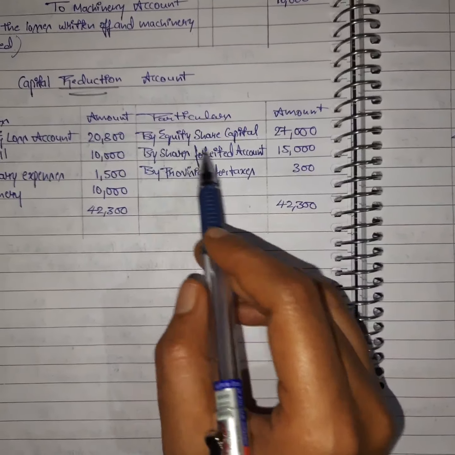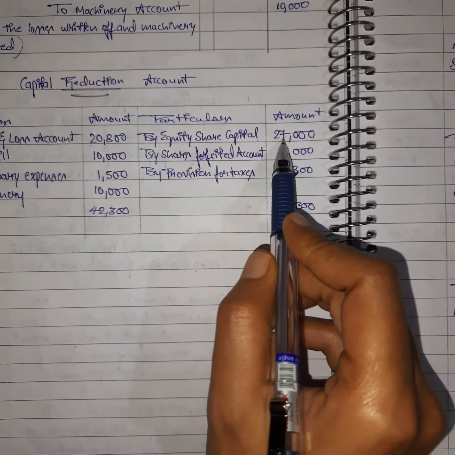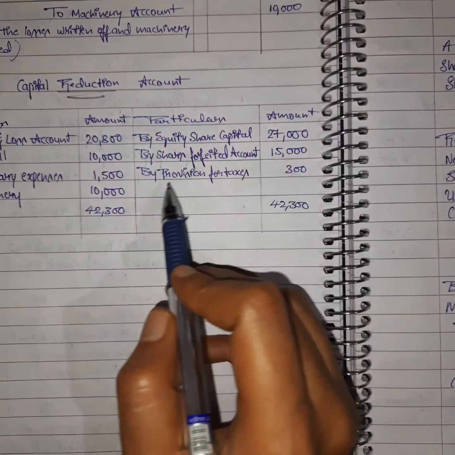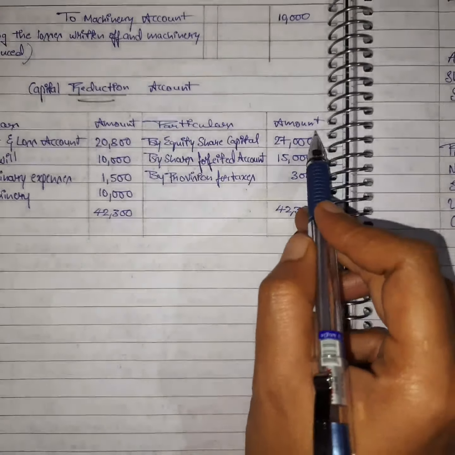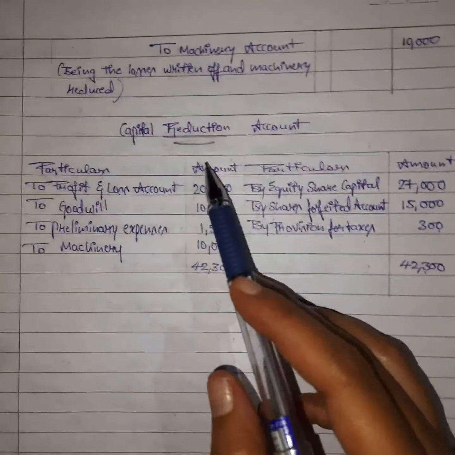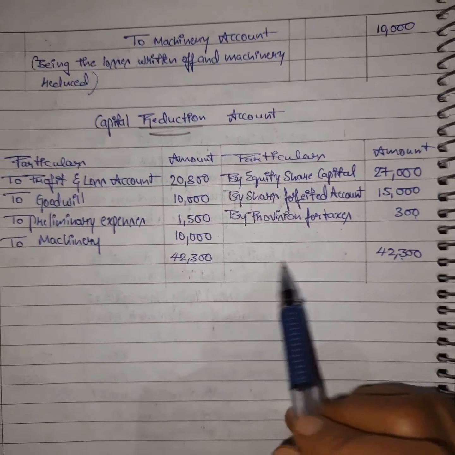So coming to next, by equity share capital 27,000. By shares forfeited account 15,000. By provision for tax 300. So if you are totaling here, it should be 42,300. If you are totaling here also, it should be 42,300. You can check it out from here.